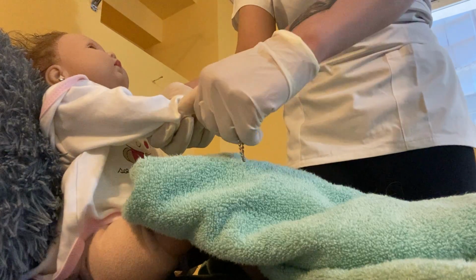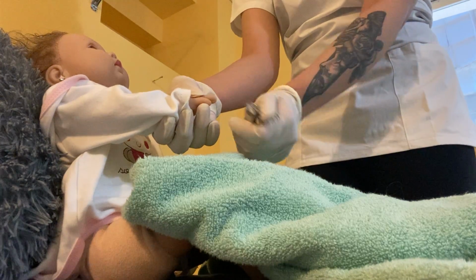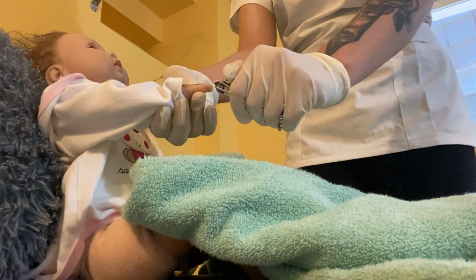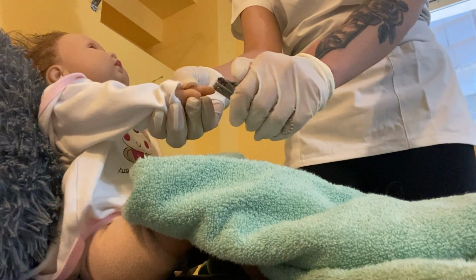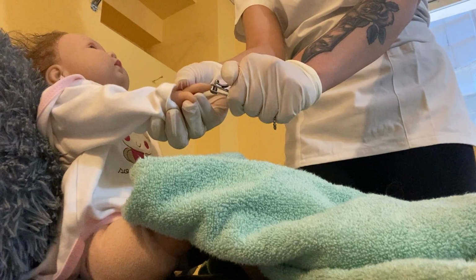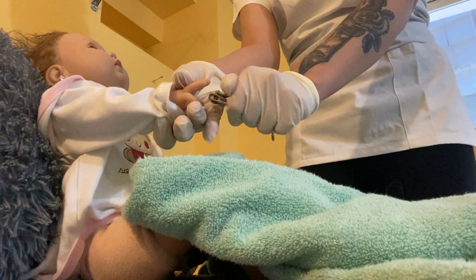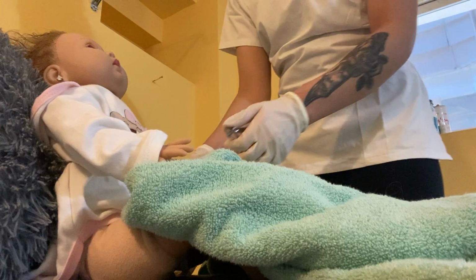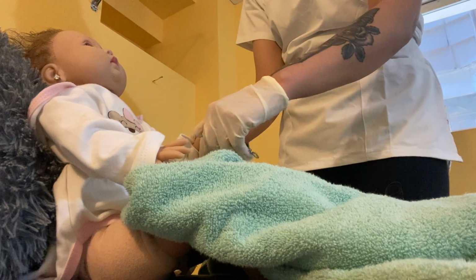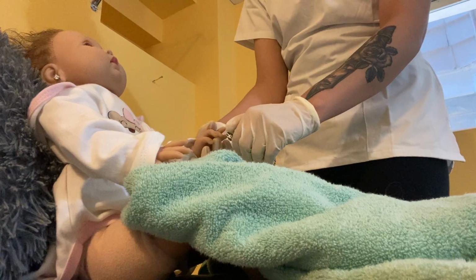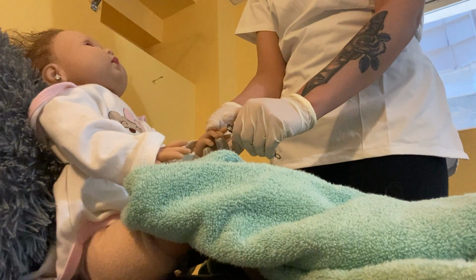Never cut on the sides or below the skin. You want to cut right in a straight form. So you want to cut straight for every nail. Keep in mind to do this carefully, slowly. Take your time. Don't rush through it, because you do not want to hurt the patient or accidentally cut them.